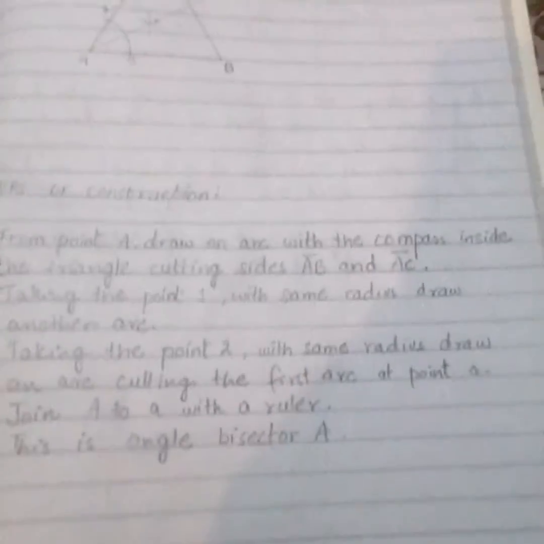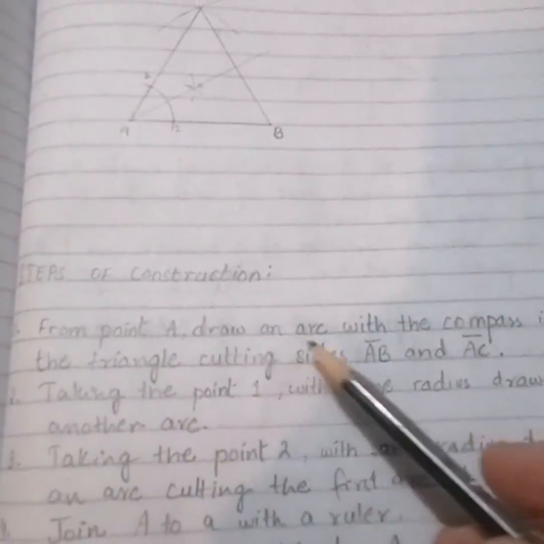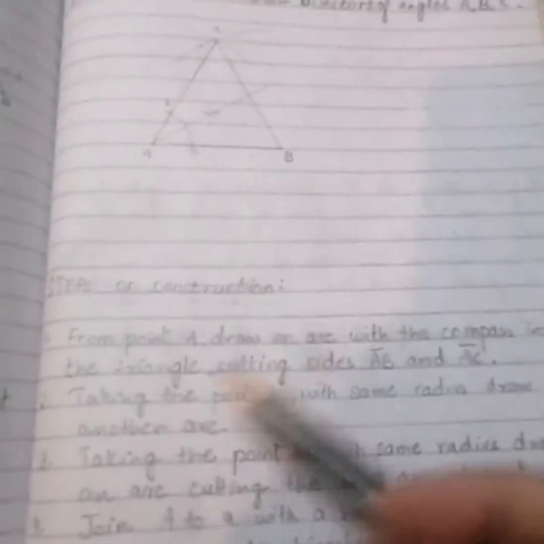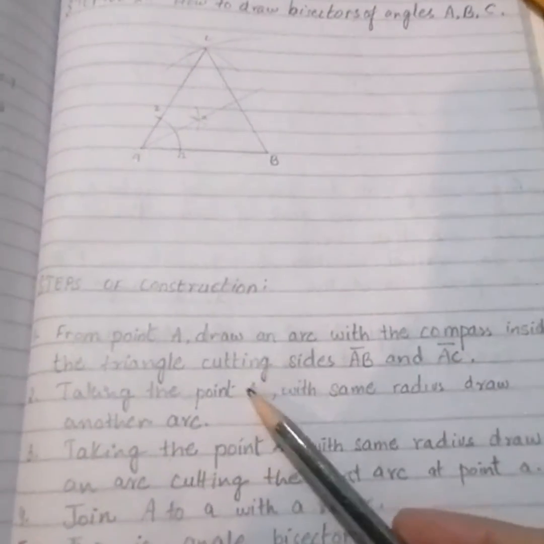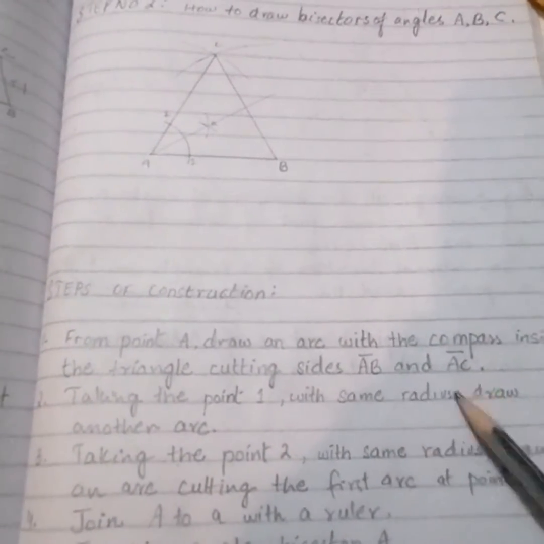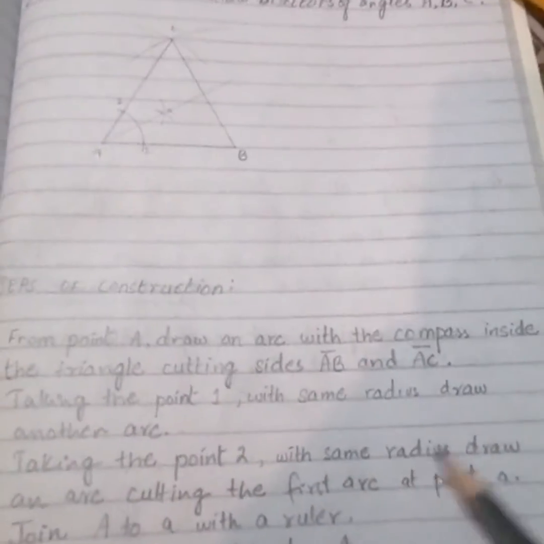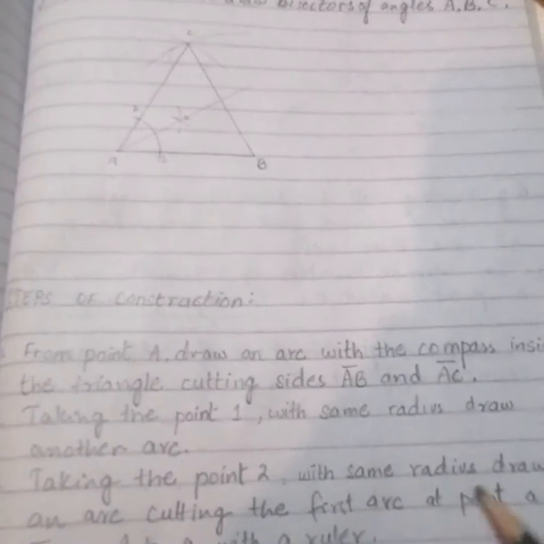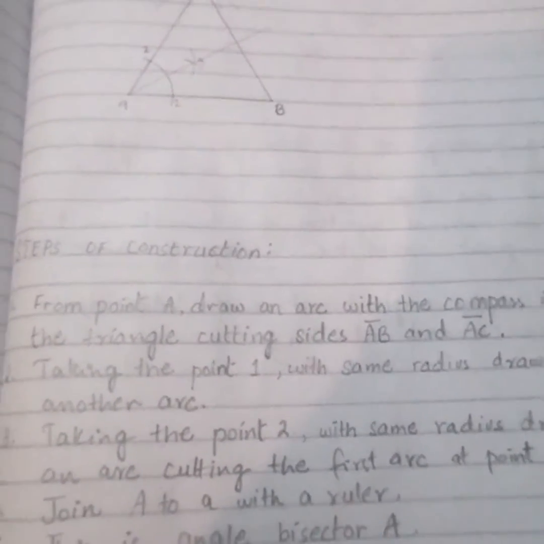Now moving to the steps of construction. From point A, draw an arc with the compass inside the triangle, cutting sides AB and AC. Taking point 1 with the same radius, draw another arc, and taking point 2 with the same radius, draw an arc cutting the first arc. Join capital A to small a with a ruler. This is the angle bisector of A.